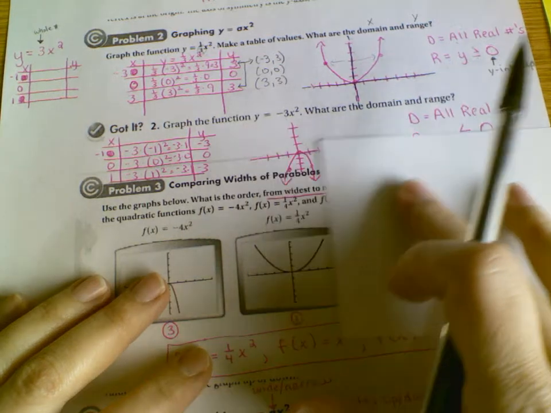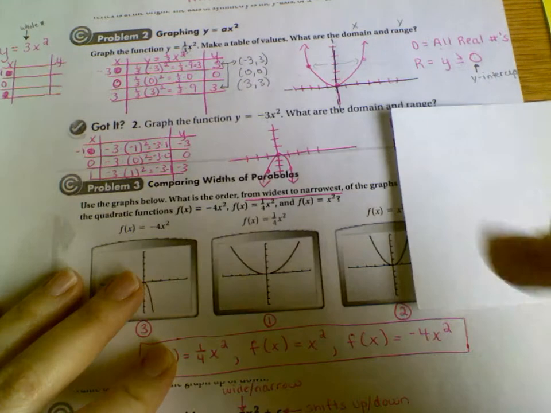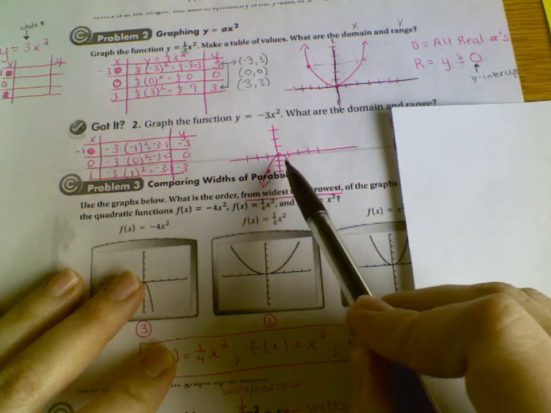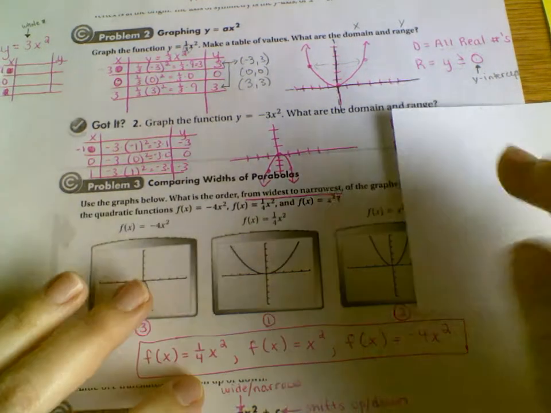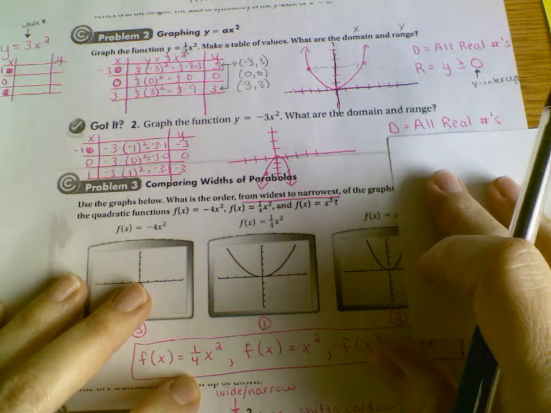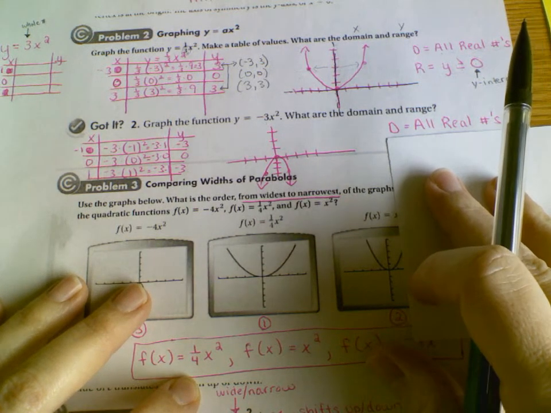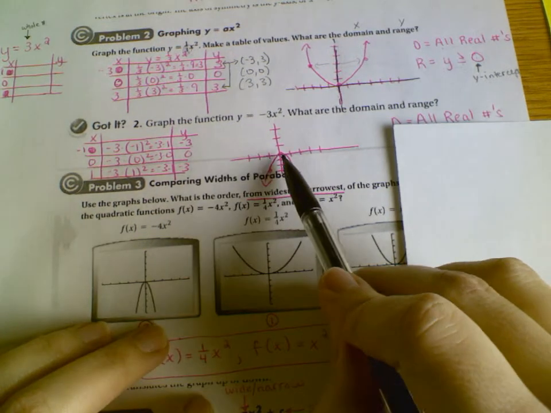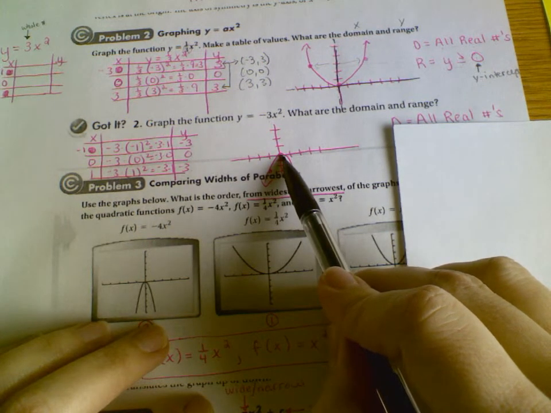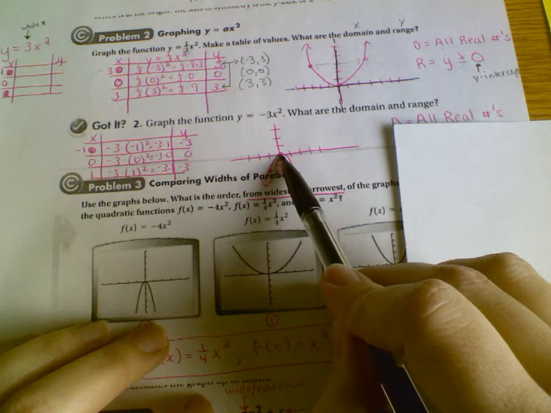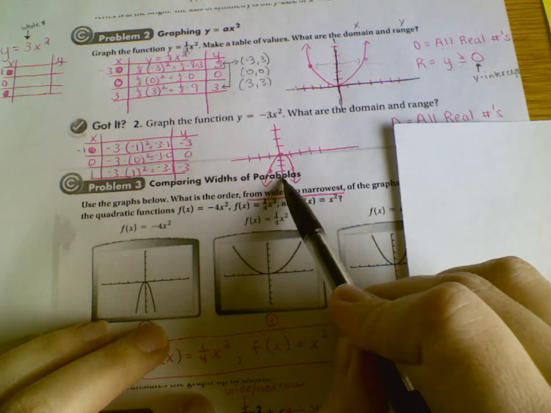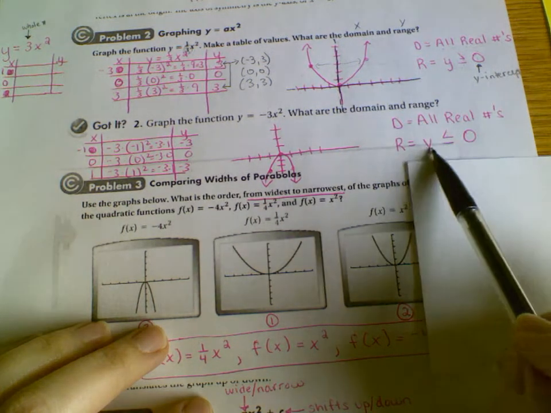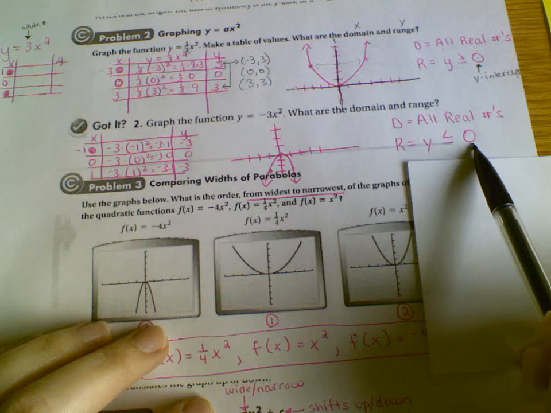So when I plot those points, here's what my graph looks like. You should be at the origin, and then it should be opening downwards from that origin point. Domain and range, remember we said domain is all real numbers, so that's going to be my same answer every time. Your range, my y-intercept is at 0, and then notice where my y's are going. They're going down, which means that they're going to be getting smaller. So I would write it using y is less than or equal to 0.